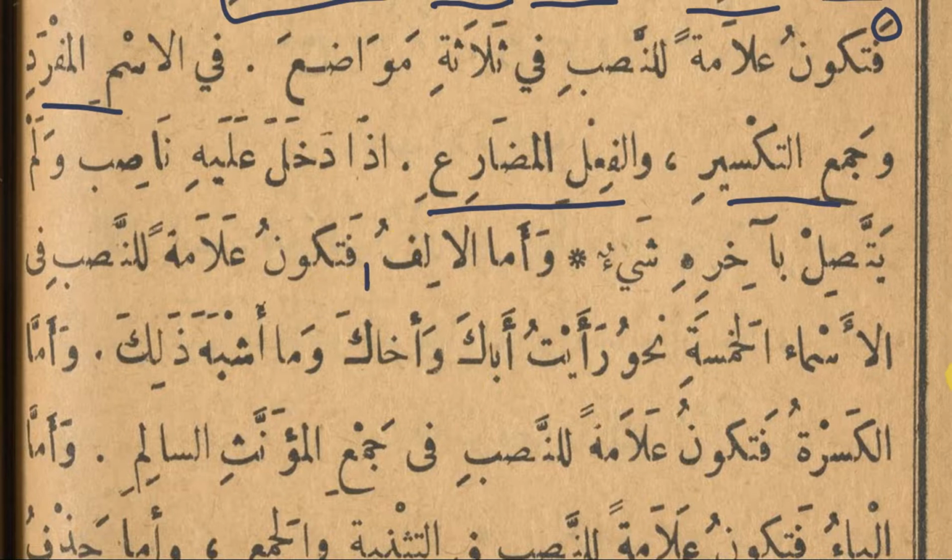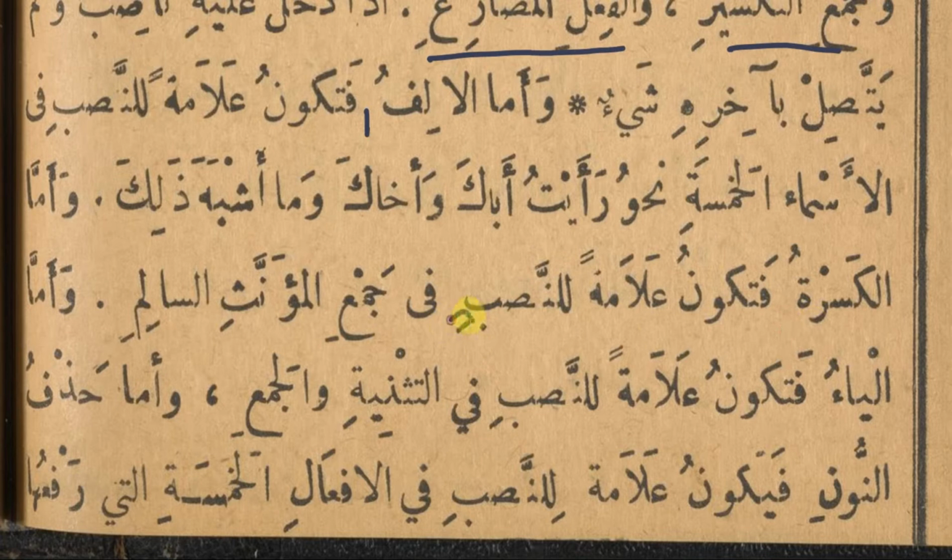وأما الكسرة, so the kasra, this here, فتكون علامة للنصب في جمع المؤنث السالم. This kasra is used to indicate the state of nasb only with the sound feminine plural. جمع is plural, مؤنث feminine, salim is sound. This is an exception, because this kasra is used to indicate another state, but it's an exception for the sound feminine plural.